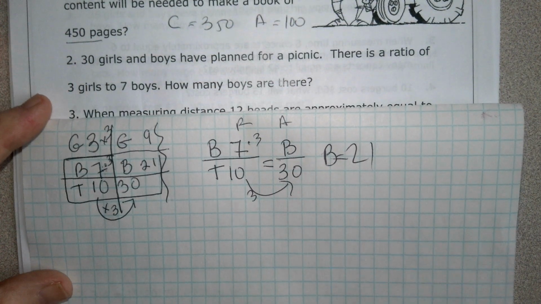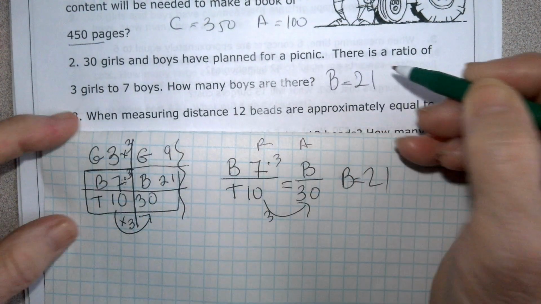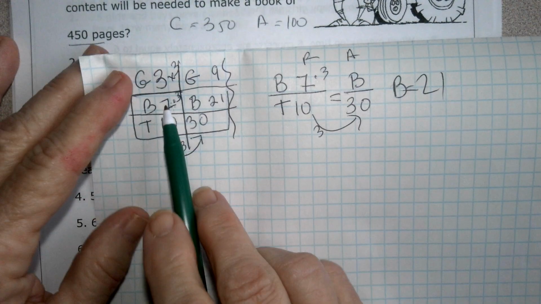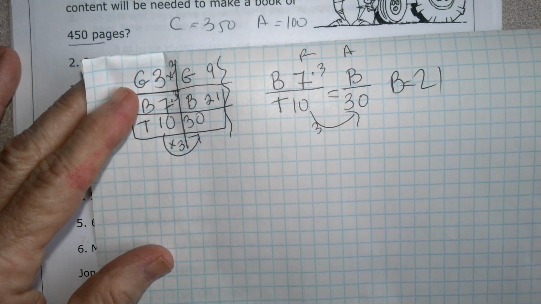So, in fact, I'm going to show you a different way. The boys is equal to 21. Well, I could do it two ways. I could go back to the ratio and set up the girls 3 over 10. But I can also do it another way.